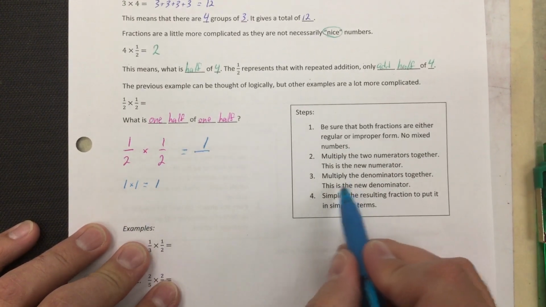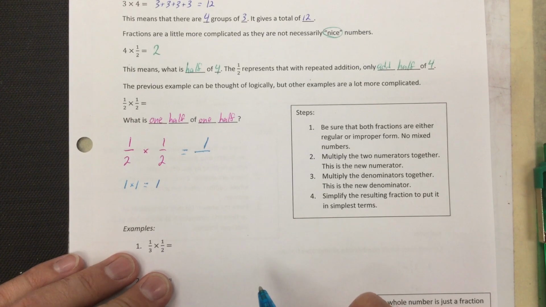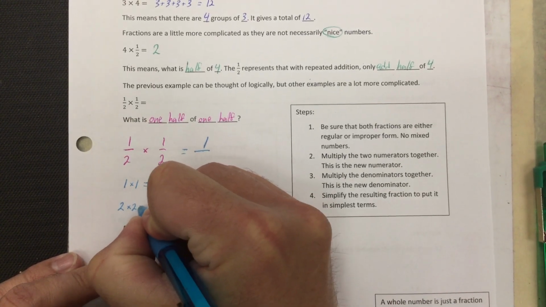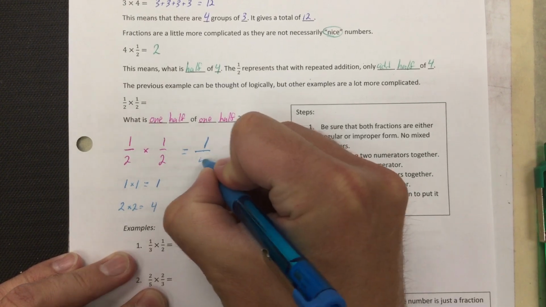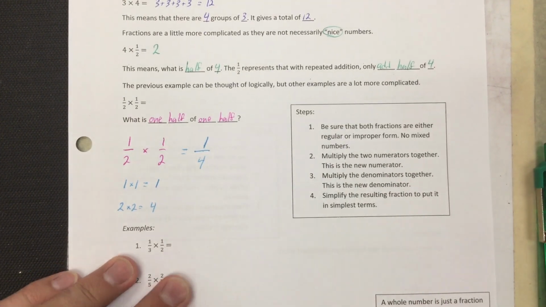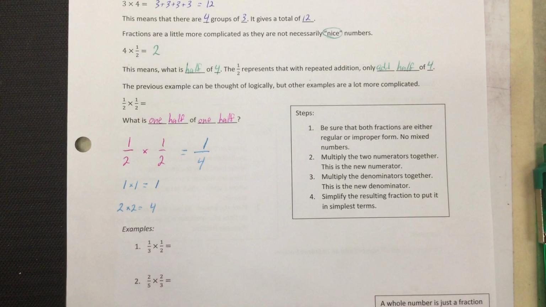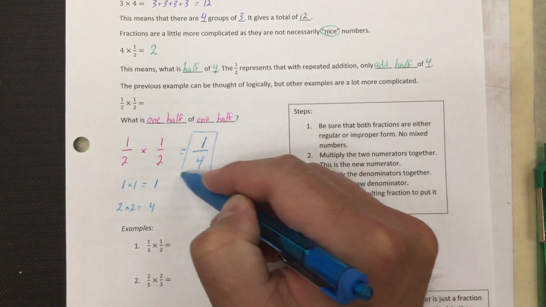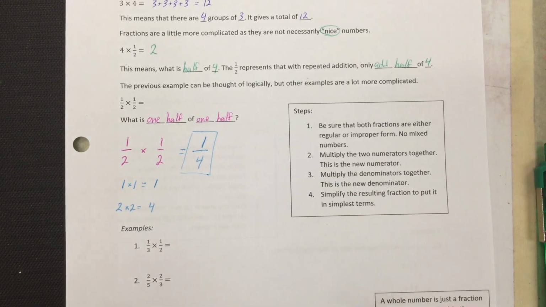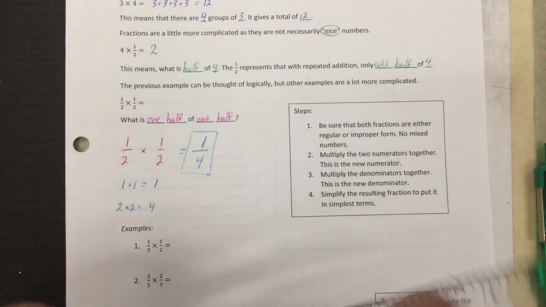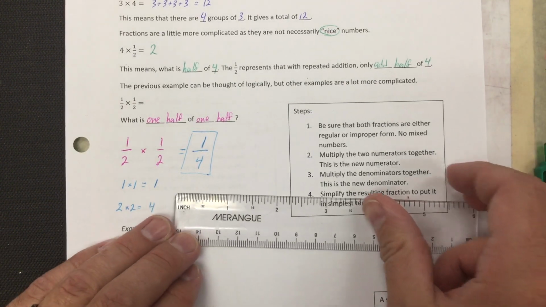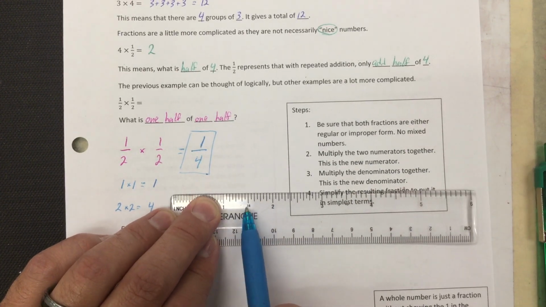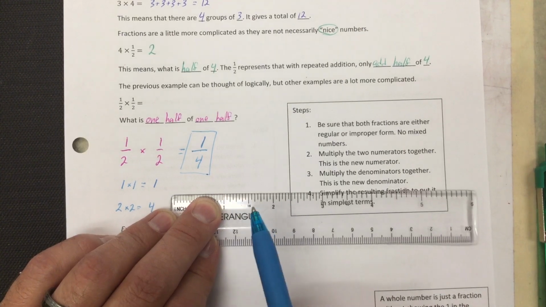Now, the third thing we're going to do here is multiply the denominators together. This is the new denominator. So 2 times 2 is 4, and that becomes our new denominator. The resulting fraction must be put into simplest form. This is in simplest form as well. So that means that half of a half is a quarter. Now, if I show that to you on a ruler, okay, so this is half of an inch. Half of a half is a quarter of an inch.